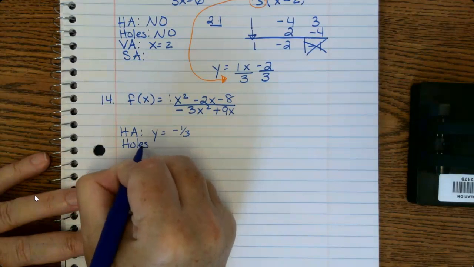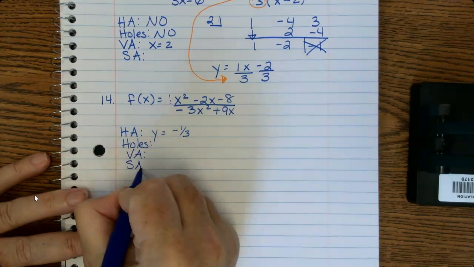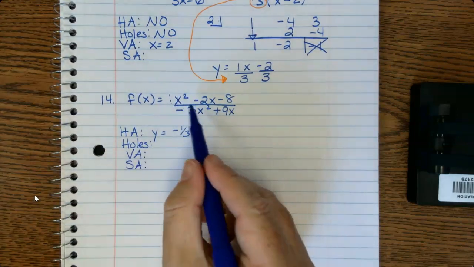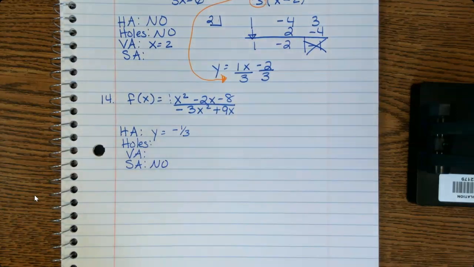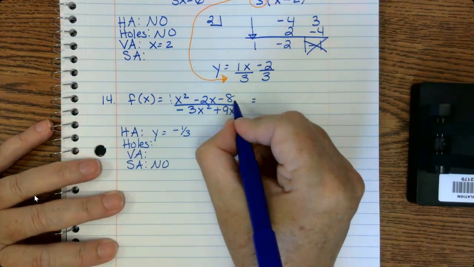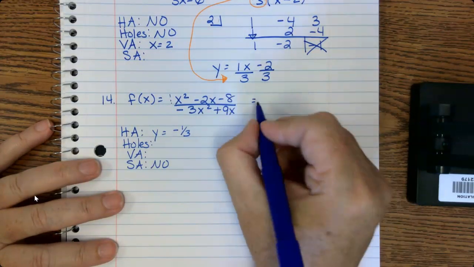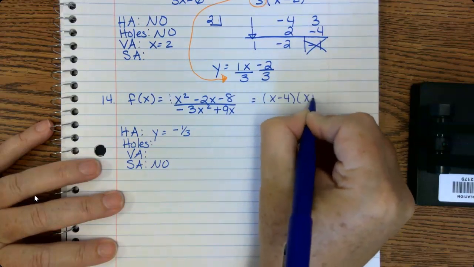Holes and VA. Let's go ahead and do SA while we're here. The top and bottom, they're the same degree. They're not exactly one apart, so we don't have slant. So let's factor this. What times what gives me 8? When I subtract, I get negative 2. So that'll be x minus 4 and x plus 2.